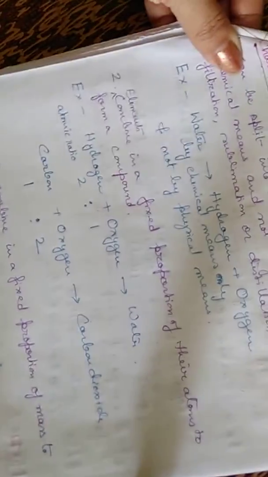Now the characteristics of a compound. What are the characteristics? They can be split into their constituent elements only by chemical means and not by any physical means like filtration, sublimation, distillation, etc. For example, water can be split into hydrogen and oxygen only by chemical means.